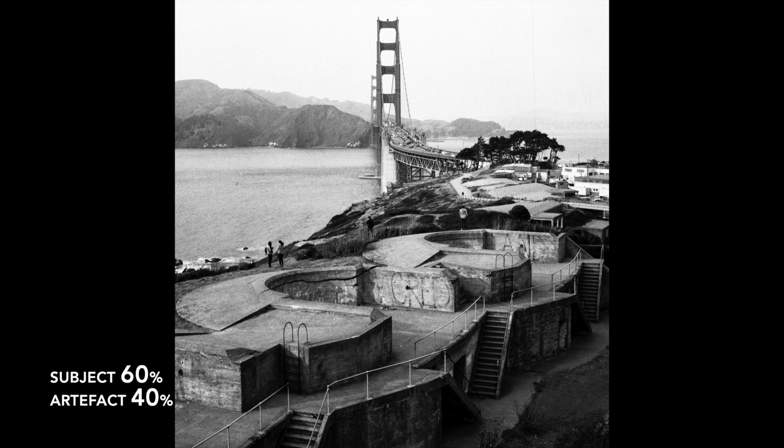Let's do an exercise run so that you know what I mean. First I show you a picture, then I give you a few seconds to think about it, and then I show my numbers for the subject and for the artifact. And let's compare: do we agree, are we close? There are no right or wrong answers here, it's just a way of thinking about pictures.